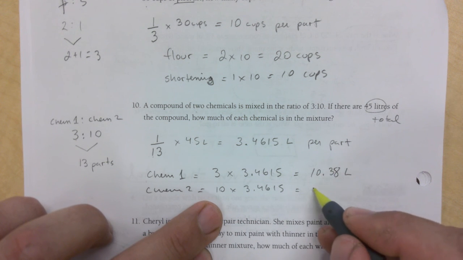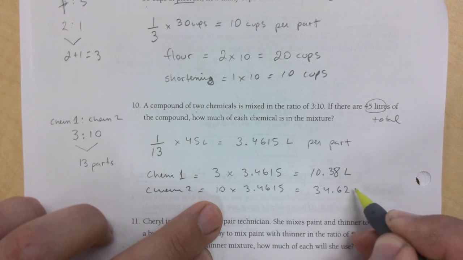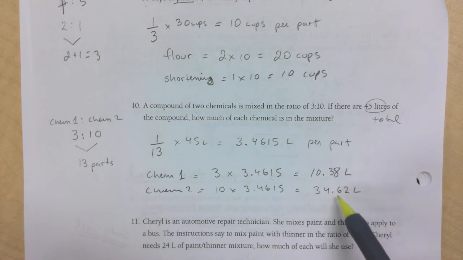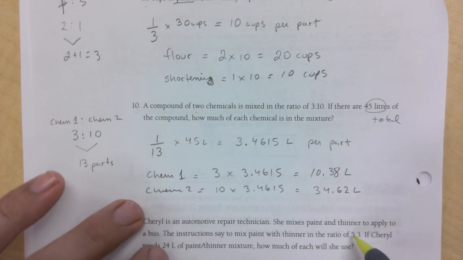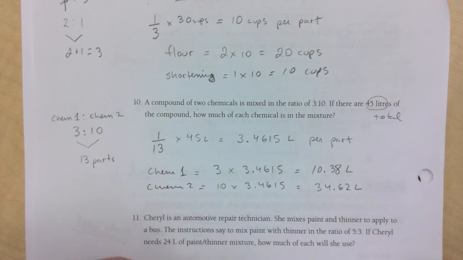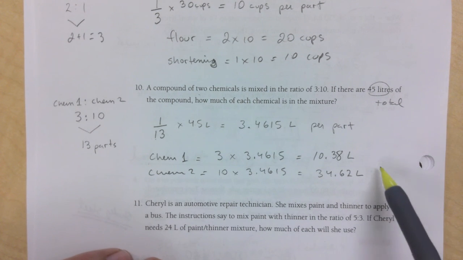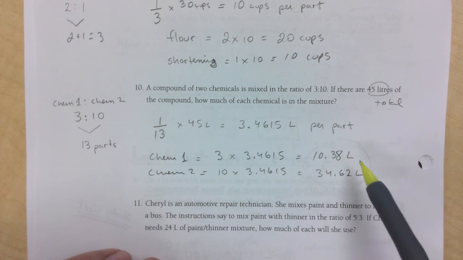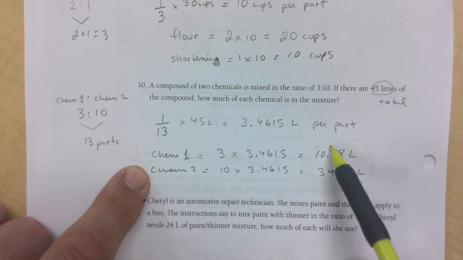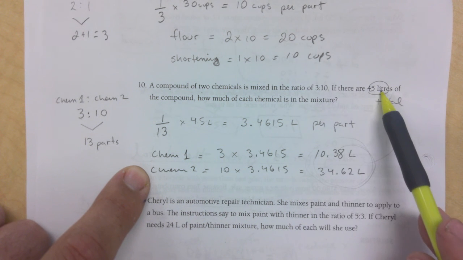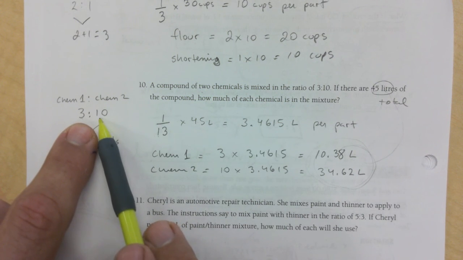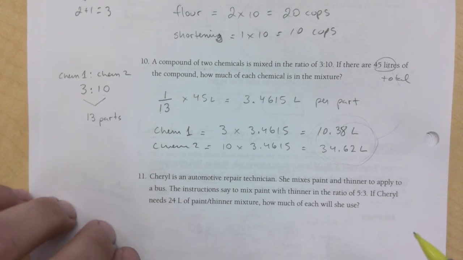And the next one is 34.62 liters if you round it. And if you add this up, you still get 45 liters. So that's a bit of a check we do to make sure we got that right. If you mix this much of chemical 1 and this much of chemical 2, you produce in total 45 liters, but you're still keeping this ratio the same. That's basically what you're trying to do here.